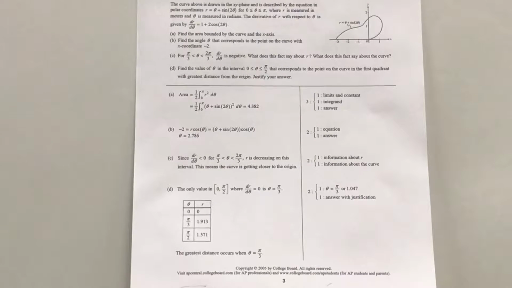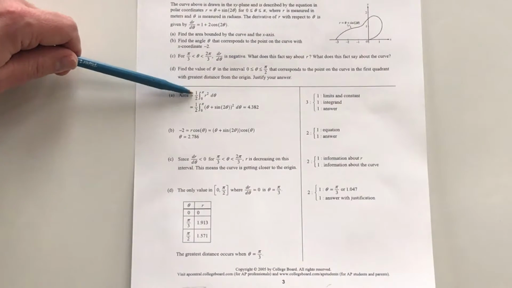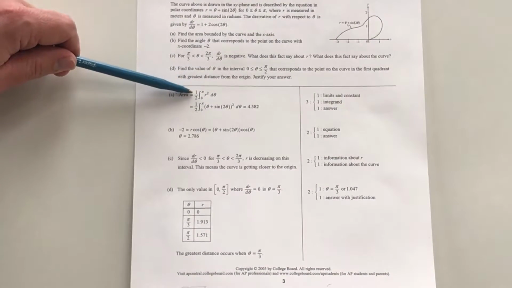And then they also tell you the derivative there so that you don't even have to worry about doing that by hand, although you clearly could do that by hand. It's not a very difficult one, but that was helpful. Part A wants to find the area bounded by the curve and the x-axis. All right, we know to find areas, we integrate 1/2 r squared d theta. They did that here. They happen to pull out the 1/2 since that's a coefficient, doesn't matter.